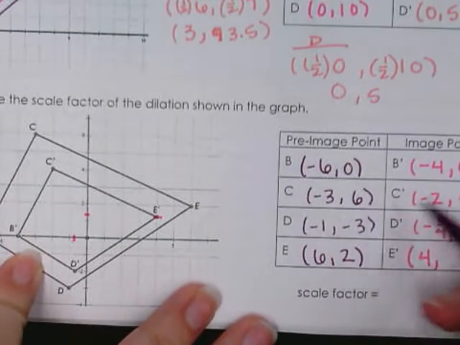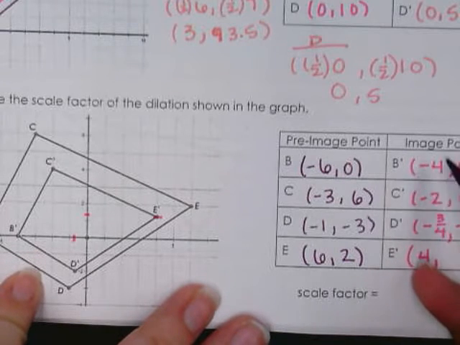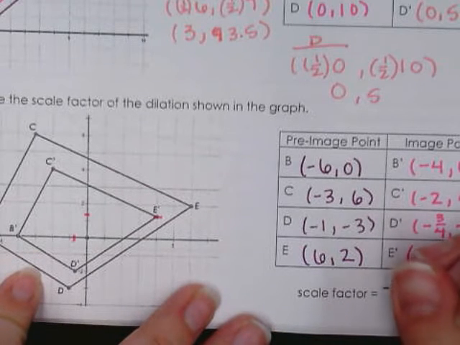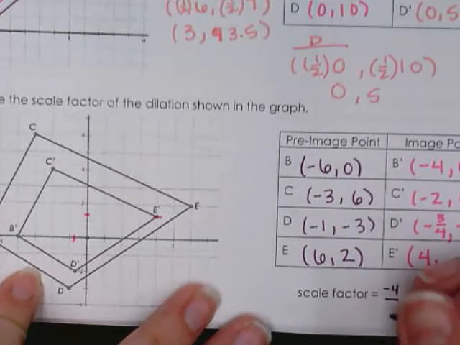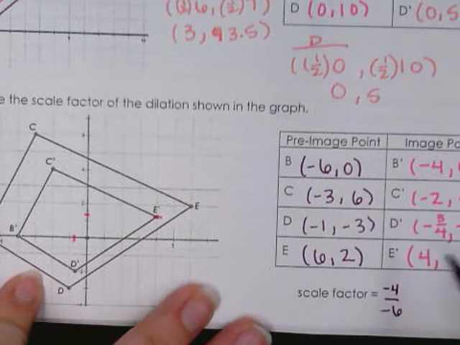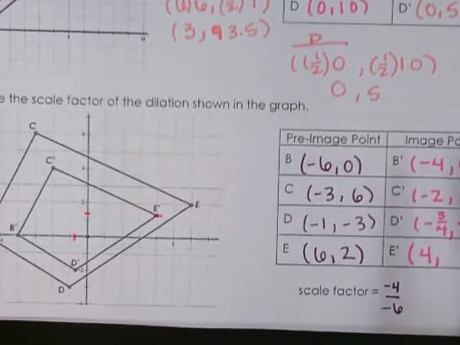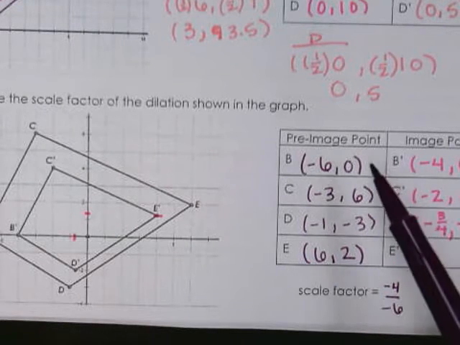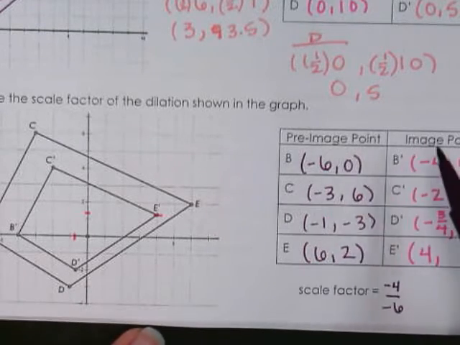So let's just start with the very first one, B and B prime. And I'm going to take the image x, so negative 4, and divide it by the pre-image's x, which is negative 6. Now, looking at this, I chose the x's and not the y's because the y's are 0. So because they're both 0, that's not going to tell us what the scale factor is. We want to choose the ones that have numbers.